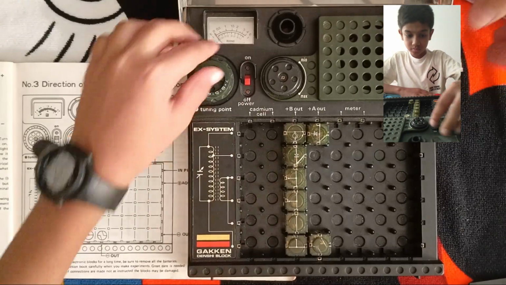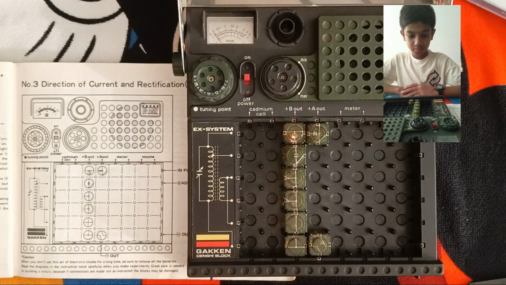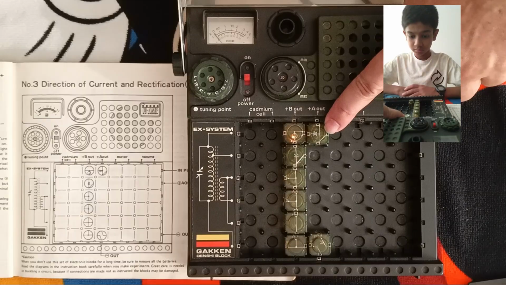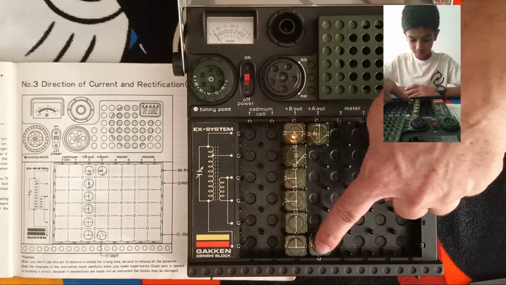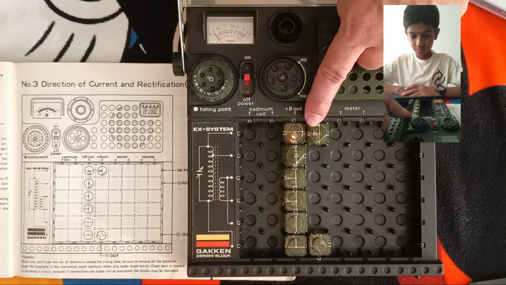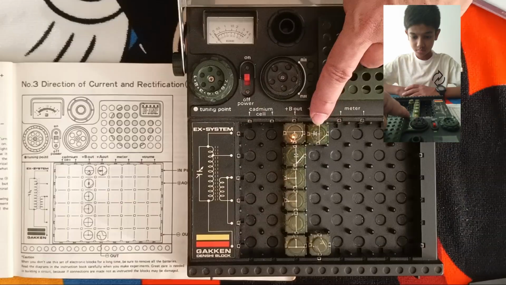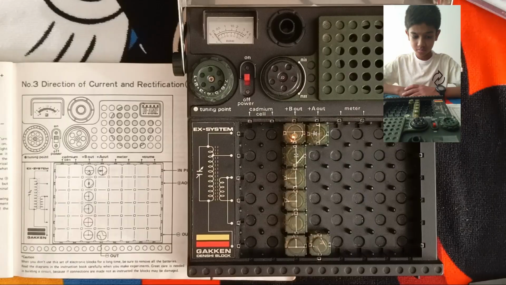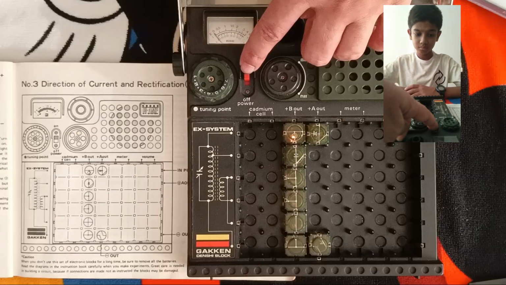Turn it on. Okay, although the bulb is a little dim, we can see that current is passing through the circuit. From the positive it flows to the negative, and if we see the direction of the ring, it is followed. Both the rings are in the right direction, so the current is flowing. If you turn any of them around or both of them around, the lamp will not be lit. We can try that now.